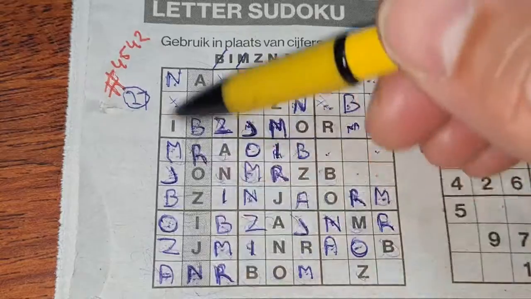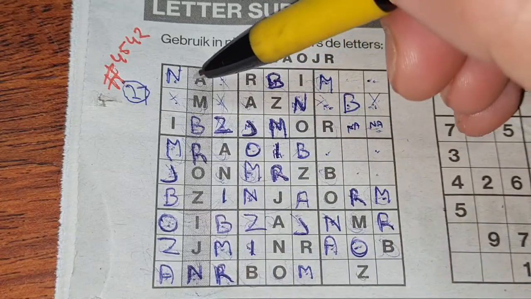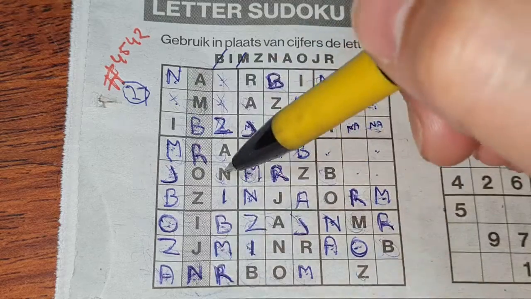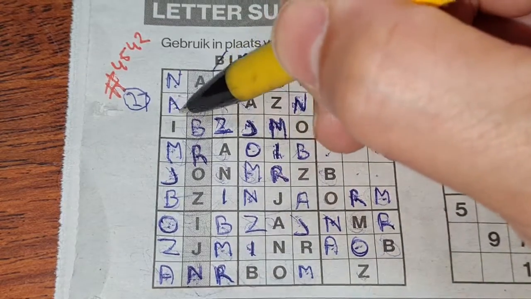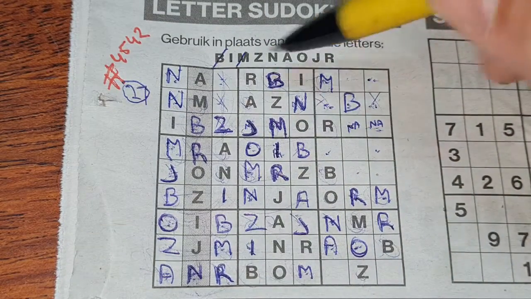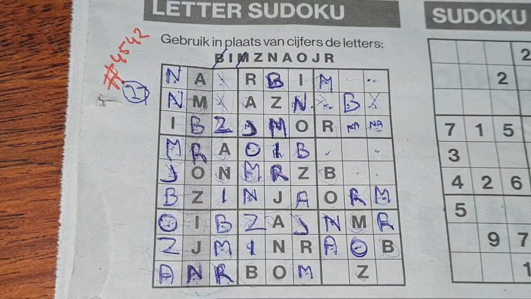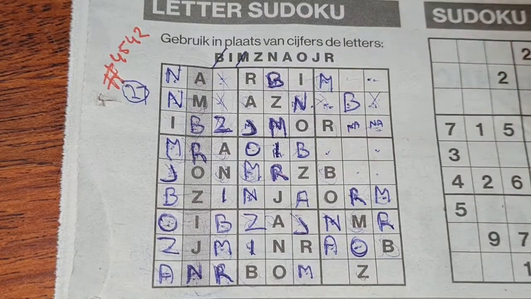One box left in the first column for the letter N. I believe the N is missing. Yes, the N. Oh, not good. We already have an M here.